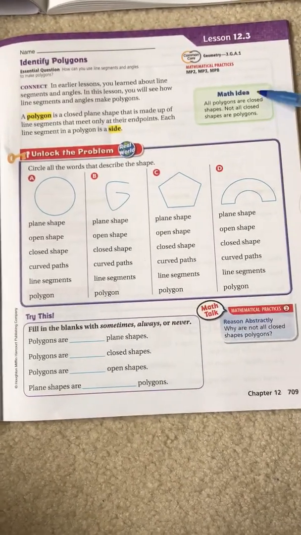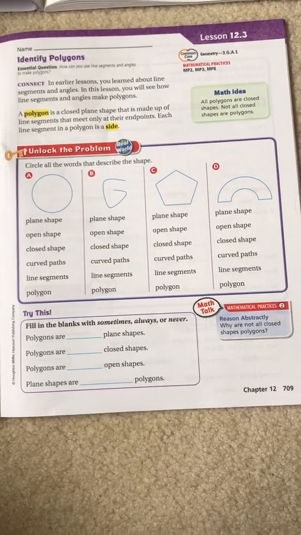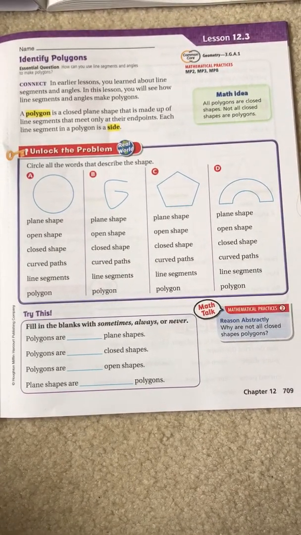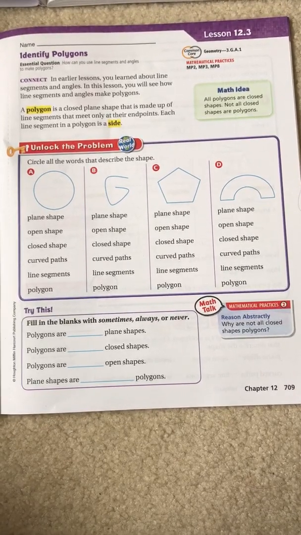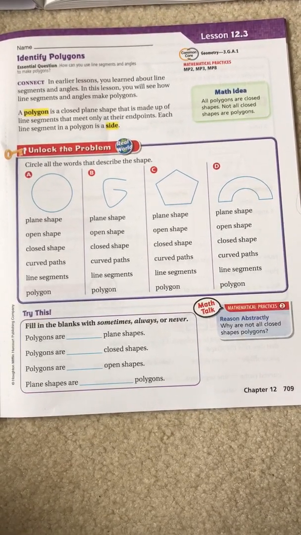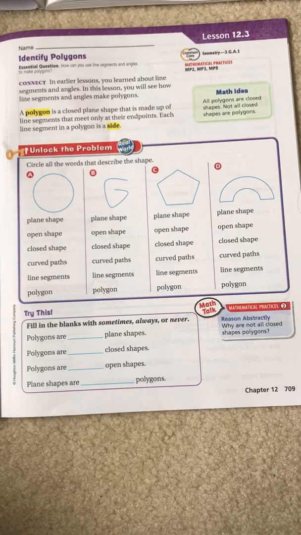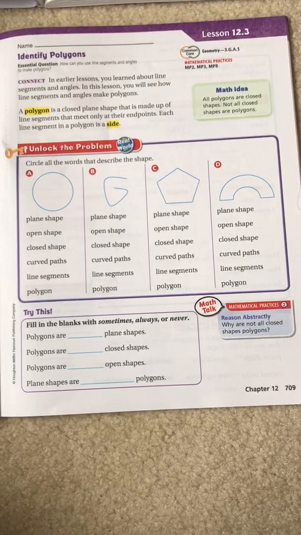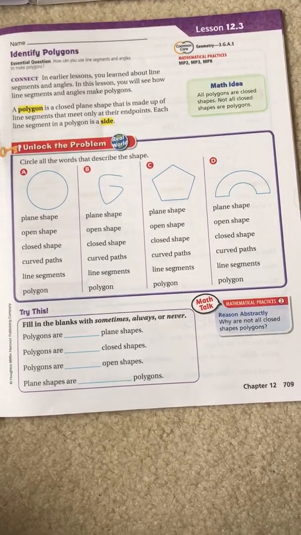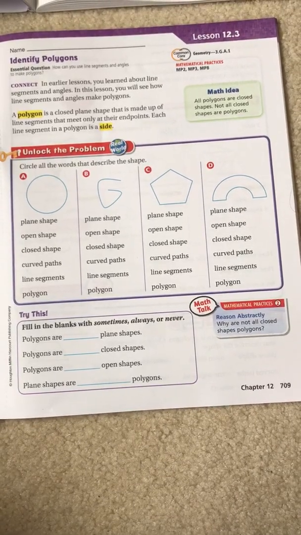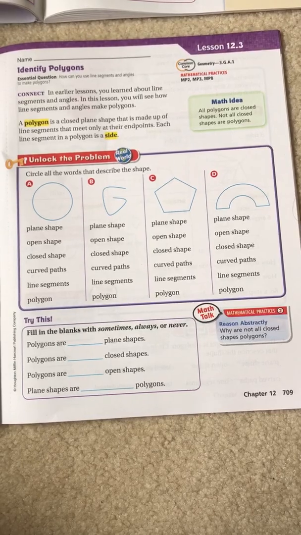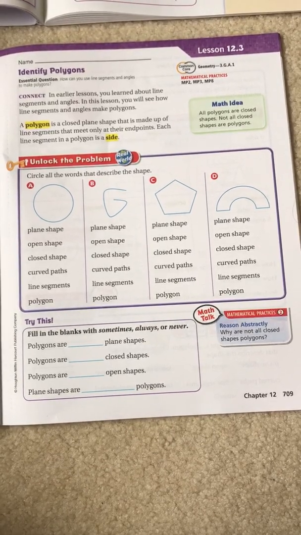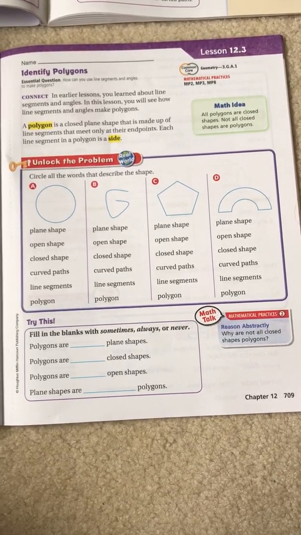Let's look at this math idea right here. It says all polygons are closed shapes, but not all closed shapes are polygons. So let's unlock the problem here. We're going to circle all the words that describe the shape. Okay? Let's take a look at our words here first, though. So we have plane shape, open shape, closed shape, curved paths, line segments, and polygon.